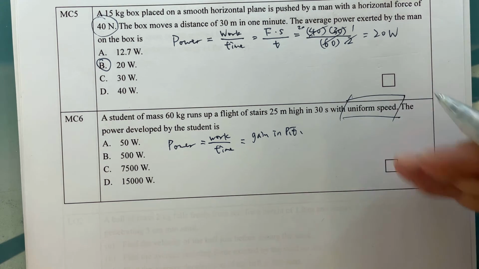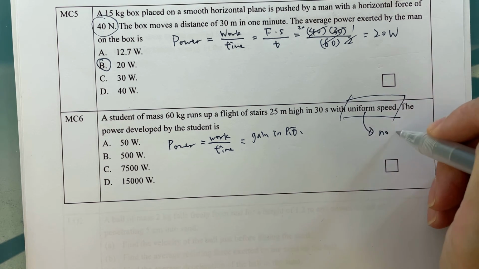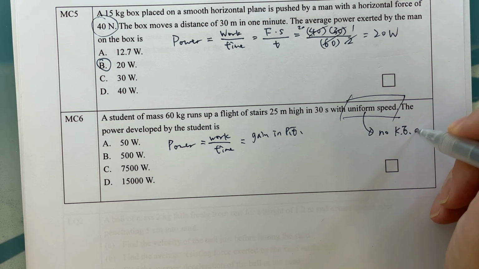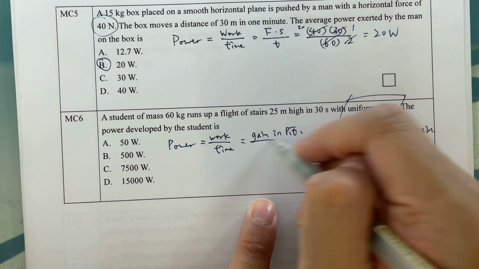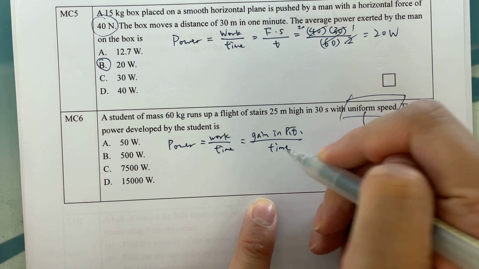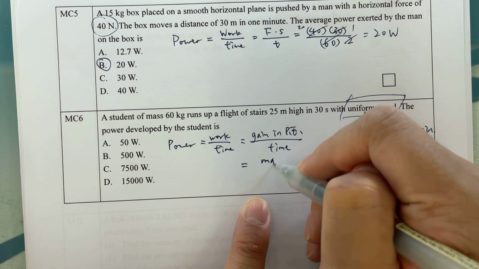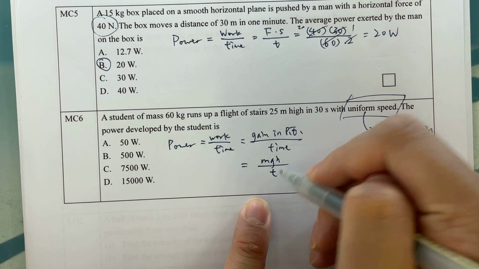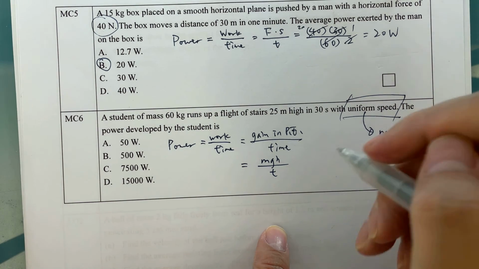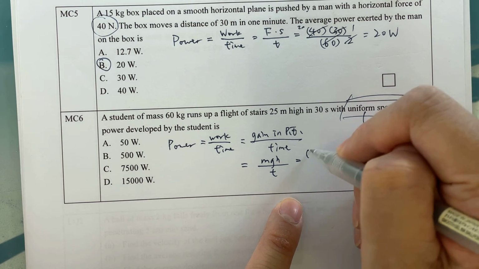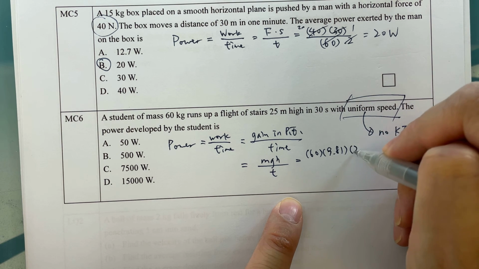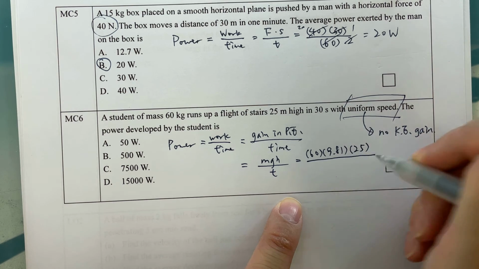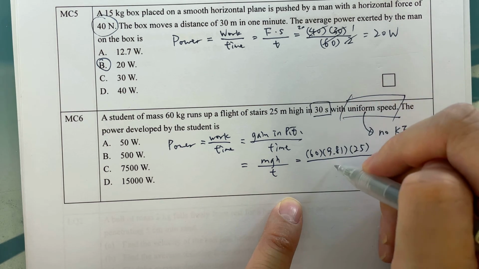Since there's a uniform velocity, there's no KE gain, right? It has the same KE, so that means all the work you did would all go to the PE. Then you divide by time. So we may do the calculation by putting mgh for the gain in PE, which is 60 times 9.81 times 25, and then you divide by the time taken, which is 30 seconds.